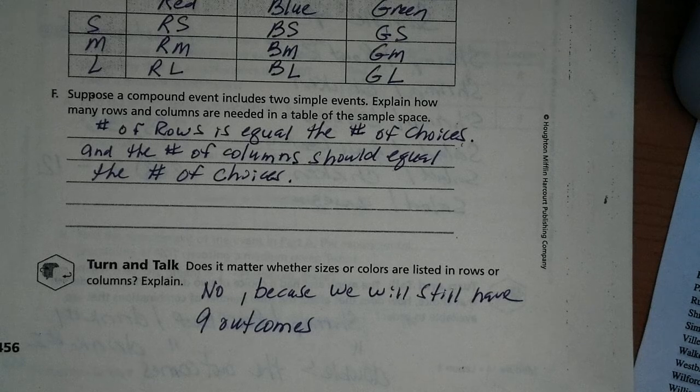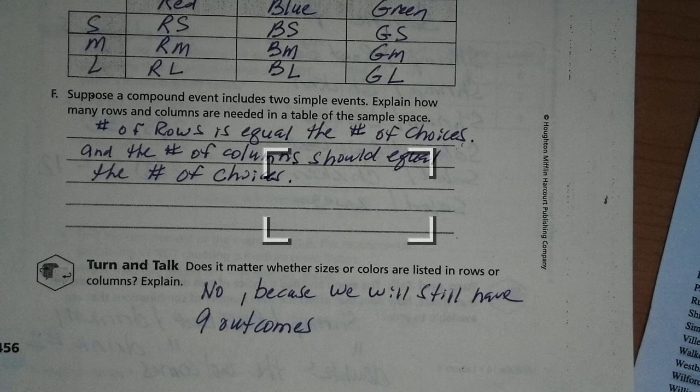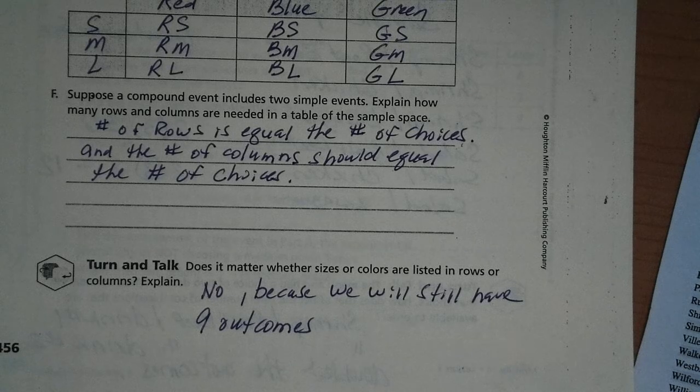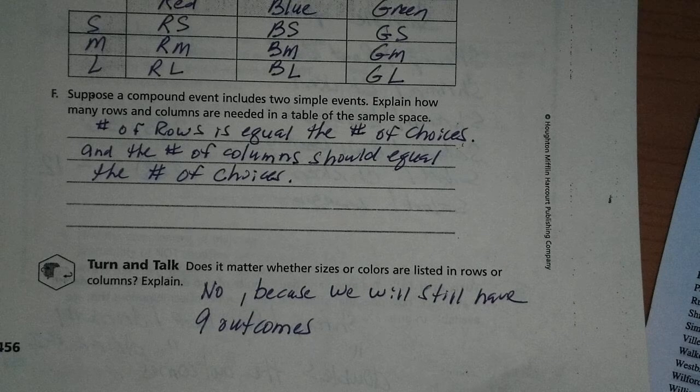All right, so let me pause for a second so those people can copy and write. All right, let me know if you need more time.